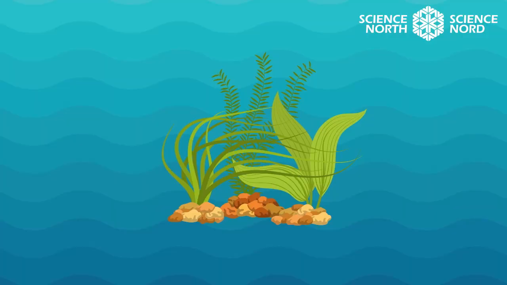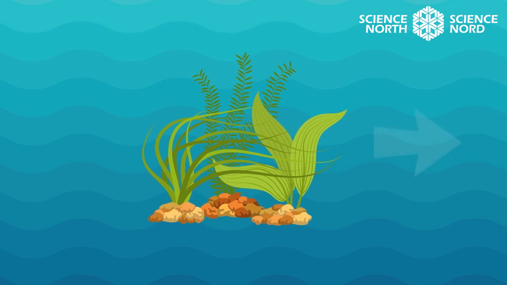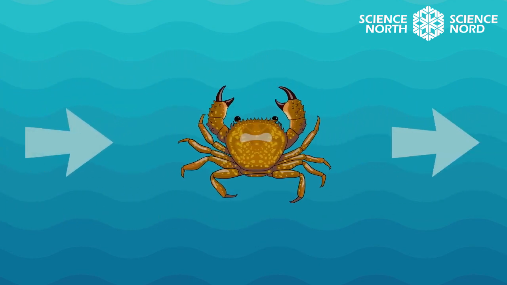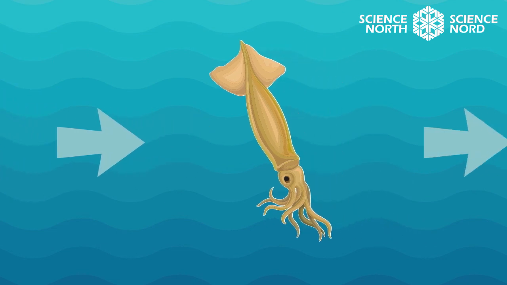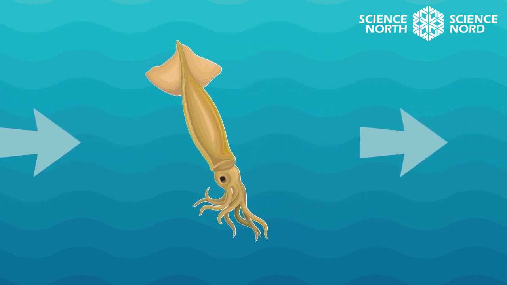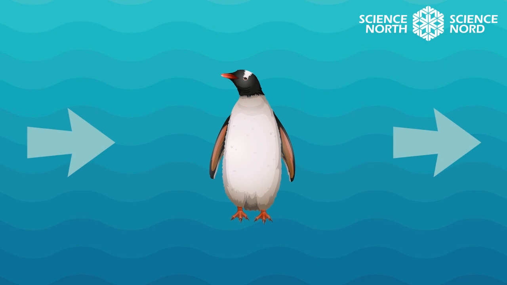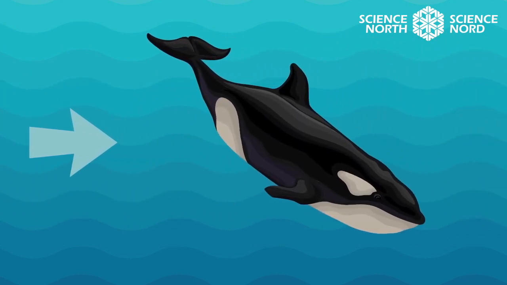Now, the food chain demonstrates who eats whom and what in the ecosystem. This chain, or trophic level, starts with the producers, next comes the consumer, and then the consumer is separated into categories, which are the first consumer, the second consumer, the third consumer, and sometimes even the fourth consumer. For example, the producer, seaweed, is eaten by the first consumer, crabs. Now crabs are then eaten by the second consumer, squids. Squids are then eaten by the third consumer, penguins. And then penguins are eaten by the fourth consumer, killer whales.